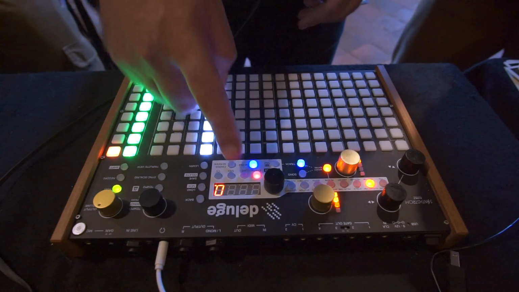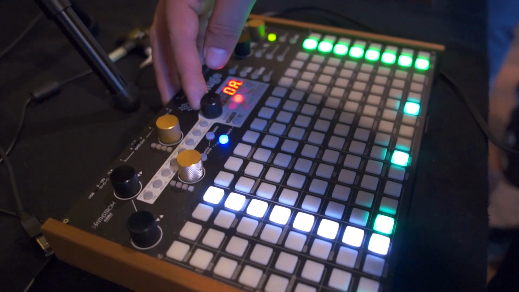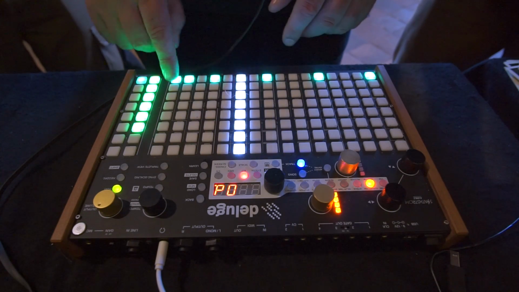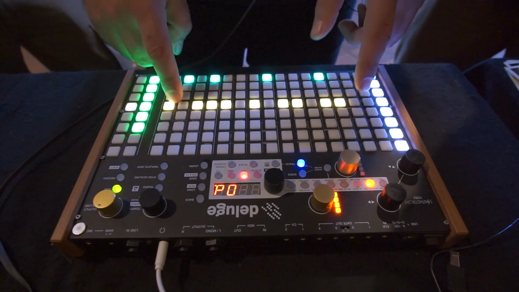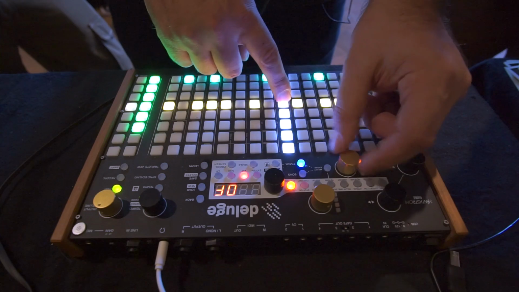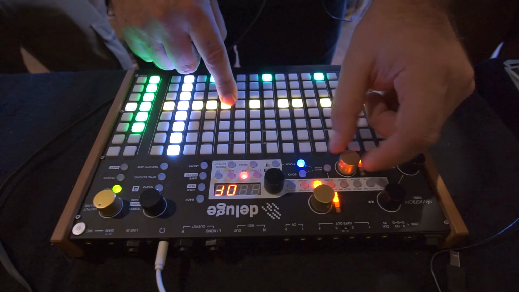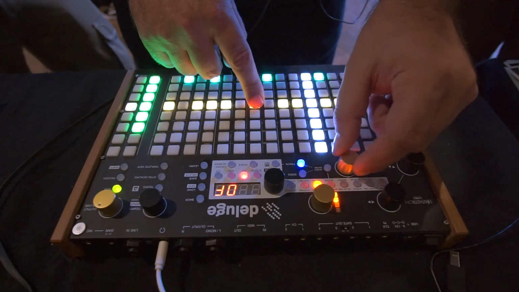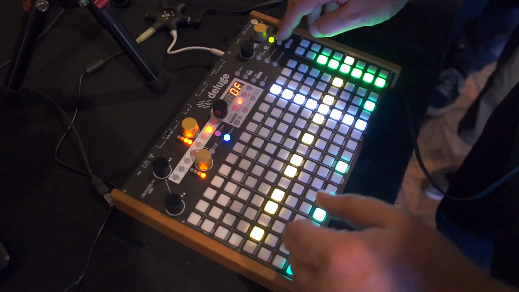I can start a new track. Maybe this one wants to use samples from the SD card. I can choose a sample, now the same thing with samples. You can do effects per step as well. And again, you can record.